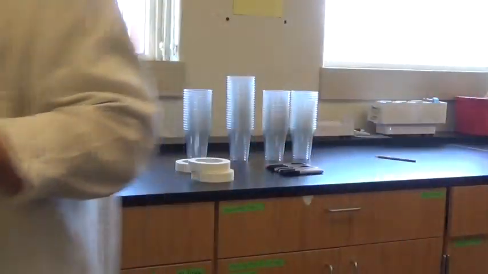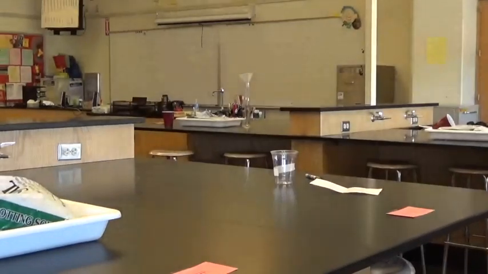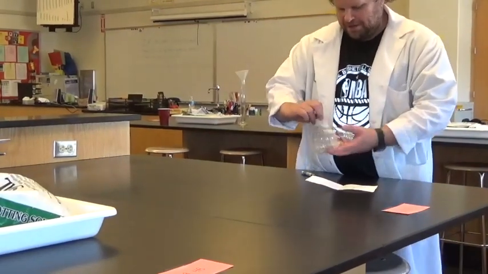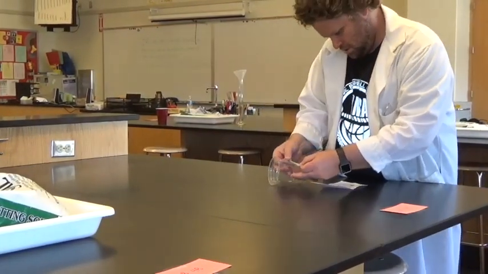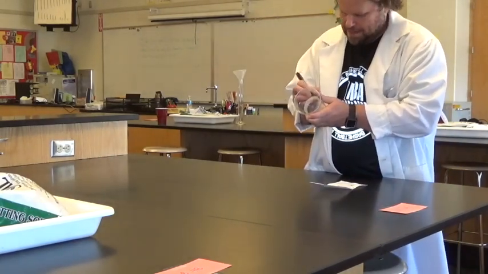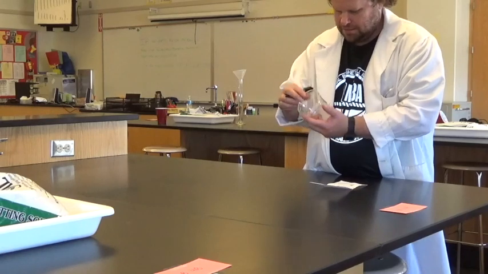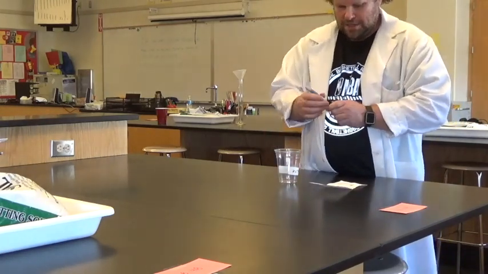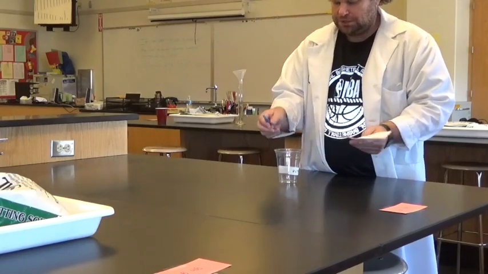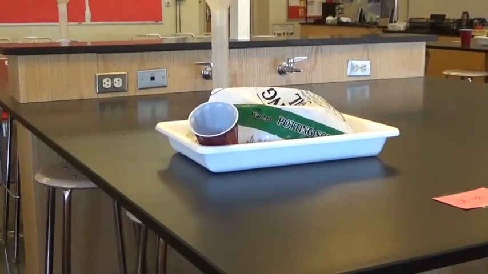My instructions say to go to 4A, so I am at 4A. So I put the tape on the bottom half of the cup, and then I label it with my name, the date, and my period. Now what I do is I take my instructions with me always, and I return the Sharpie to where I got it, so the next student who needs it can get a Sharpie from there, and I go to the B position where the soil is.